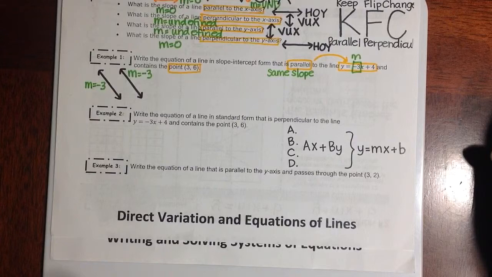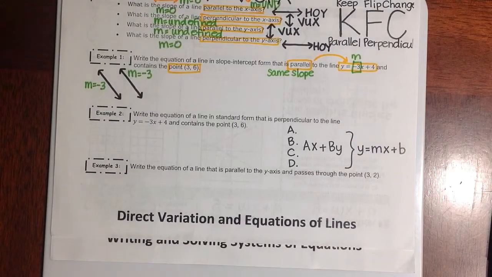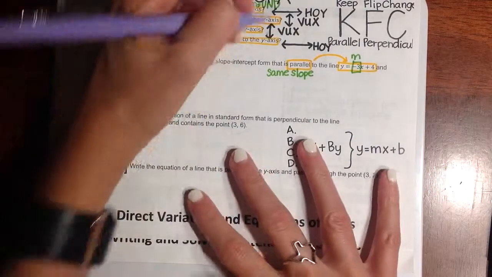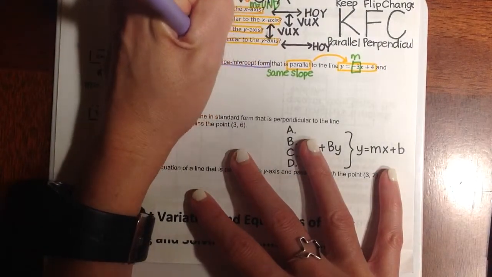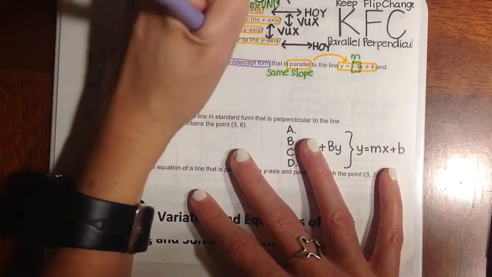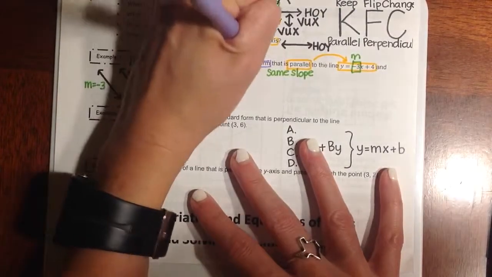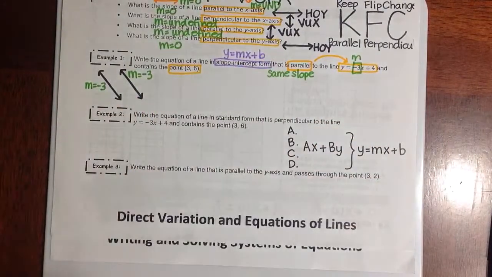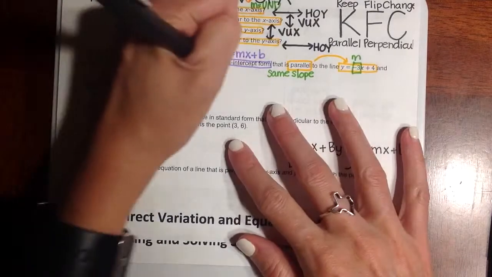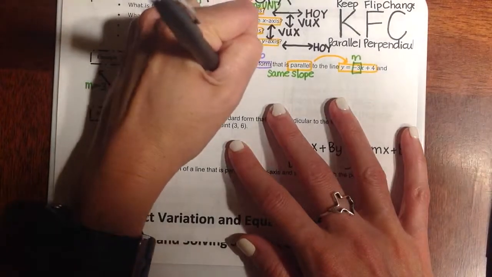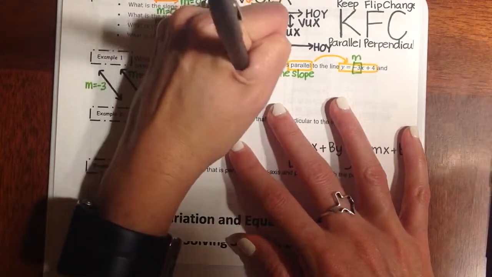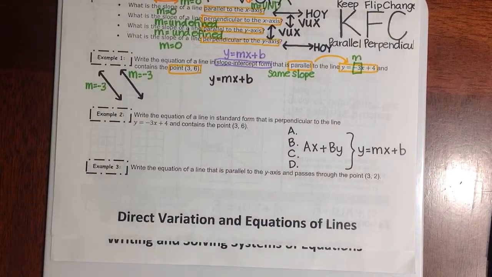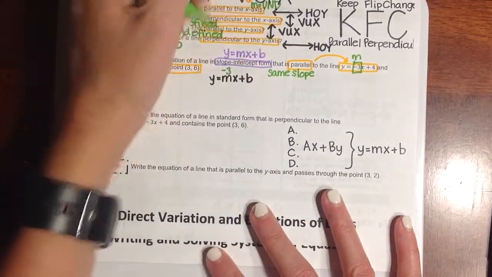They told us in the problem that they wanted us to write it in slope-intercept form, so that is y equals mx plus b format. So I have the slope, it's negative 3. Now I just need the y-intercept. There are 2 ways to go about it. The easiest way, I think, would be to go ahead and write your y equals mx plus b format. And we already know that we are going to be plugging in a negative 3 for m.